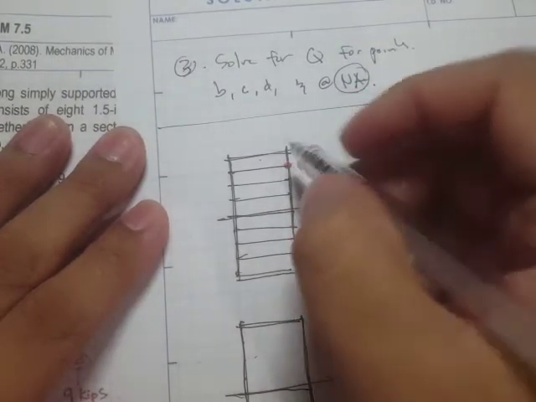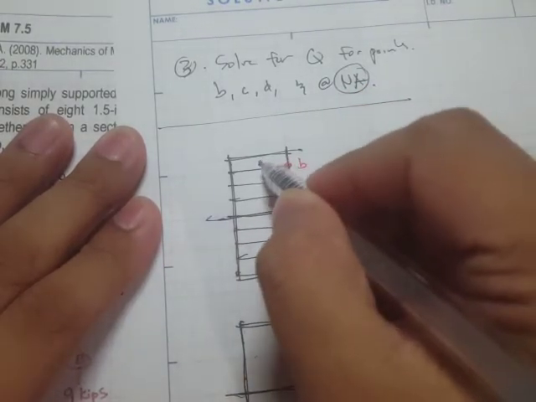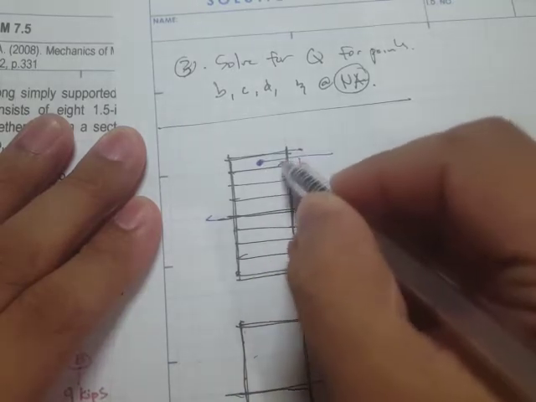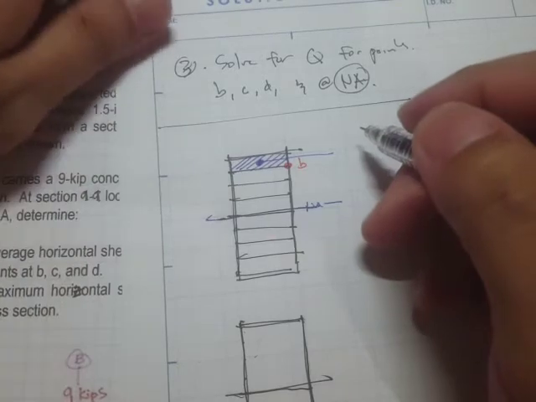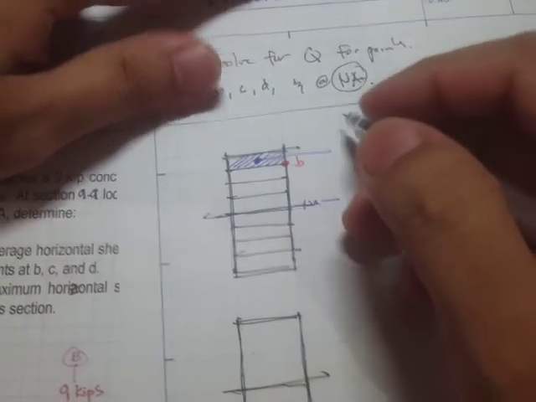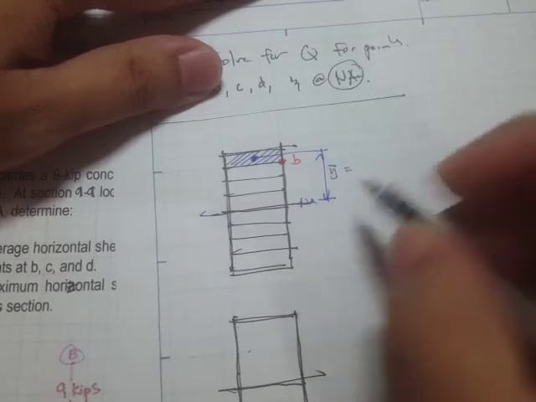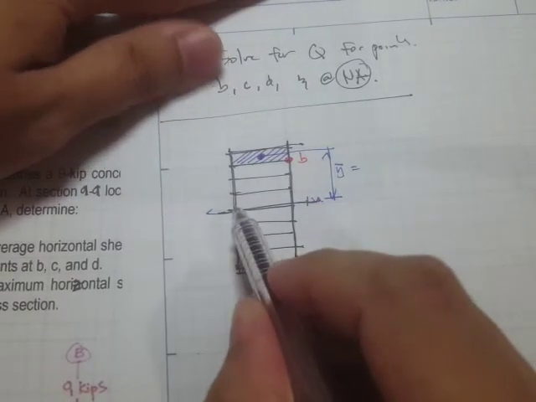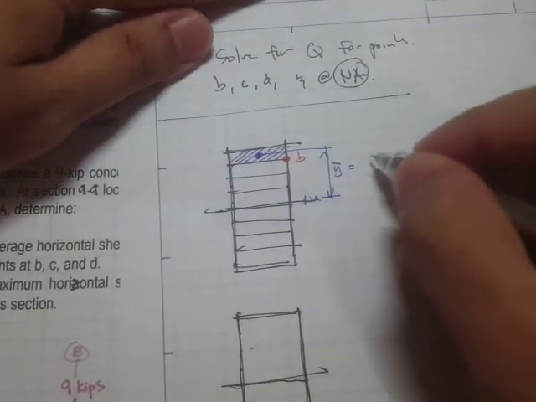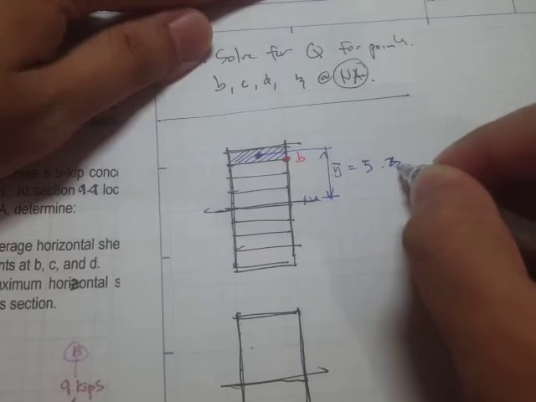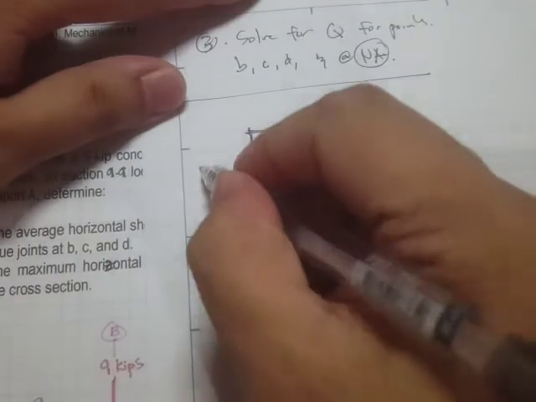Or let's look at first the centroid, from the neutral axis to the centroid. Here's the centroid of this cross section, because that's what we're solving for, point B. And this distance right here is the y bar. Since this is 1.5 plus 1.5 plus 1.5 plus half of 1.5, this is 5.25, and this is for point B.